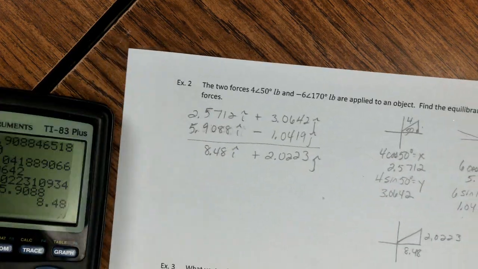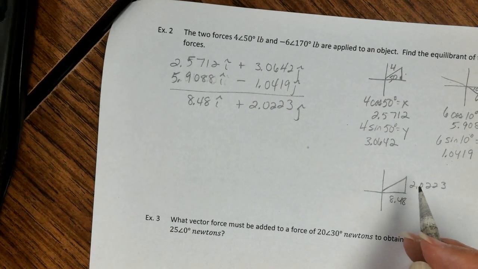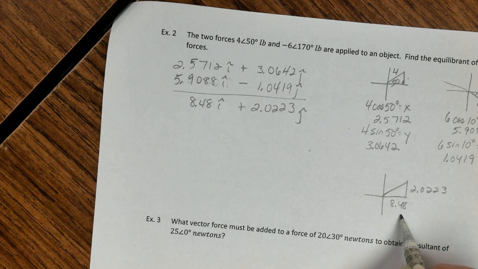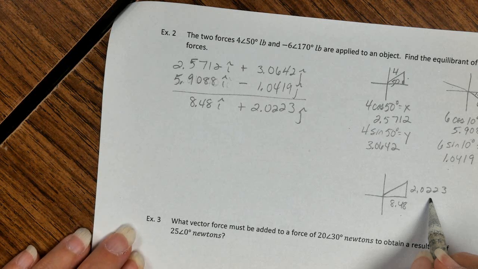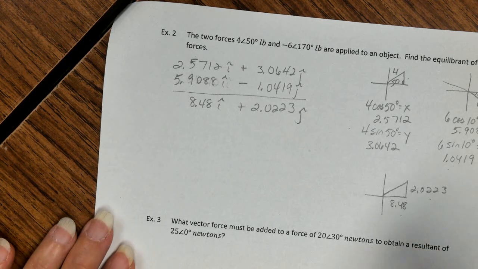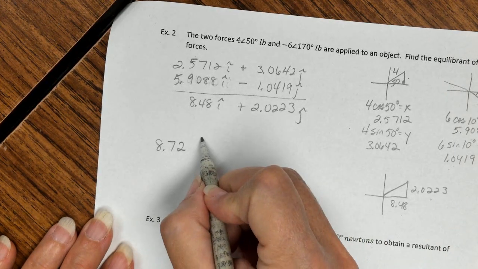So, for my calculator, I'm doing the square root of 8.48 squared plus 2.0223 squared, and I'm getting 8.72 if I'm doing 2 decimal places.